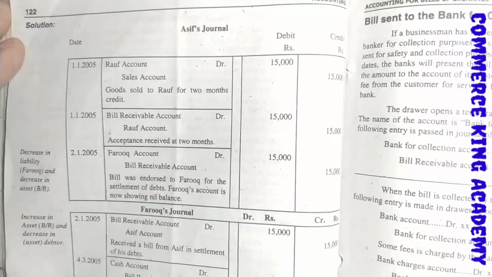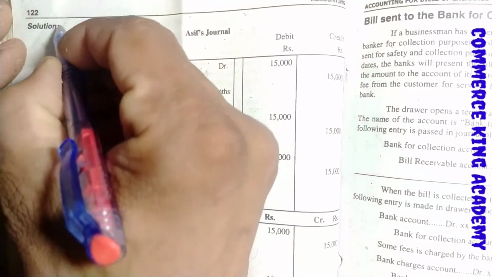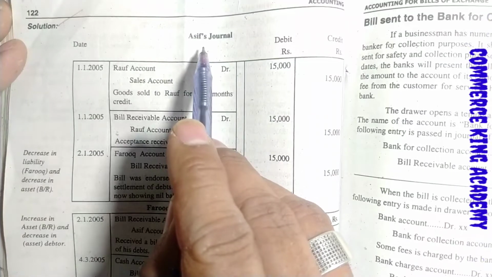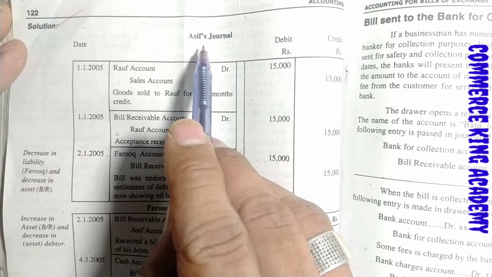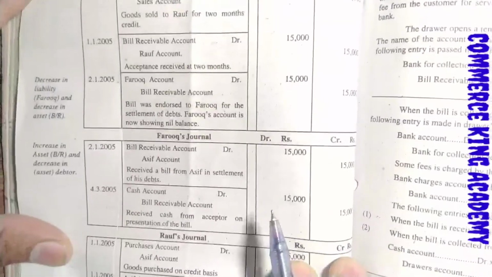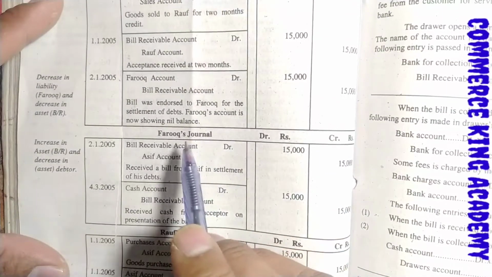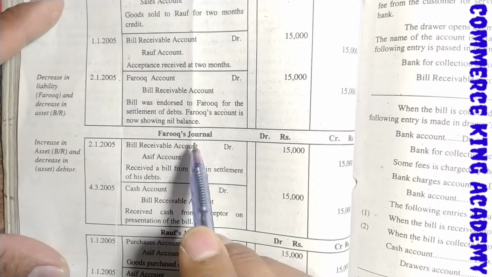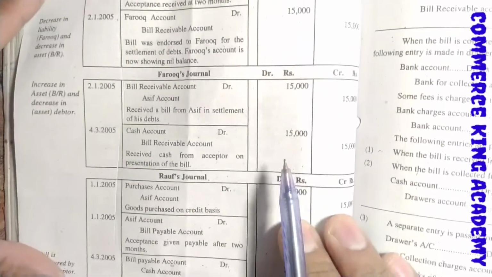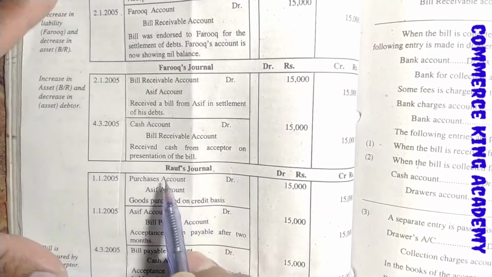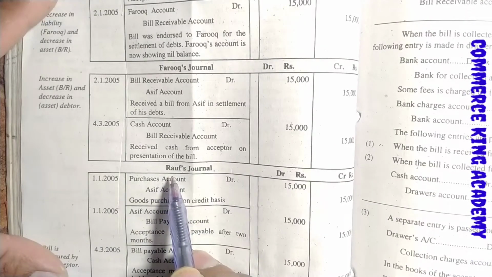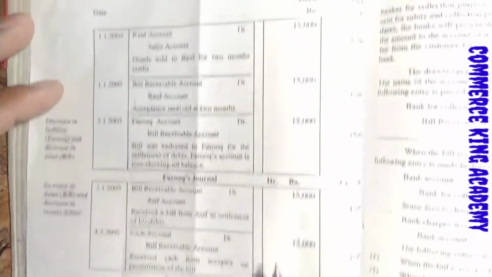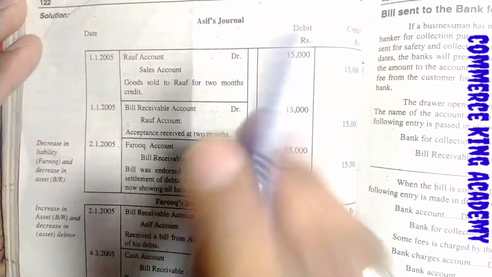After understanding the whole concept behind endorsement of a bill of exchange and its relevant illustration, now we have to solve this illustration. You can see here Mr. Asif's journals first. This is the first party, who is the drawer of the bill of exchange. The second party in the endorsement is Mr. Farooq. Okay, we will make the entries in the journal of Farooq. After that, we have to solve the entries of Rauf, the third party, the drawee of the bill of exchange. So let's get started with Mr. Asif's journal account first.